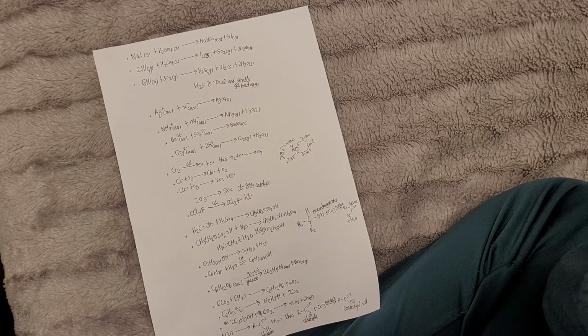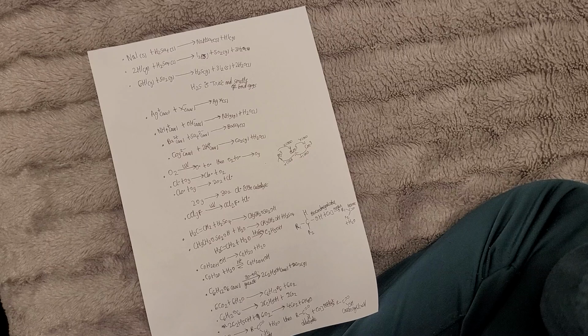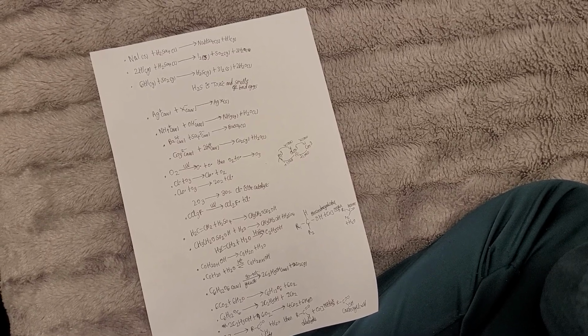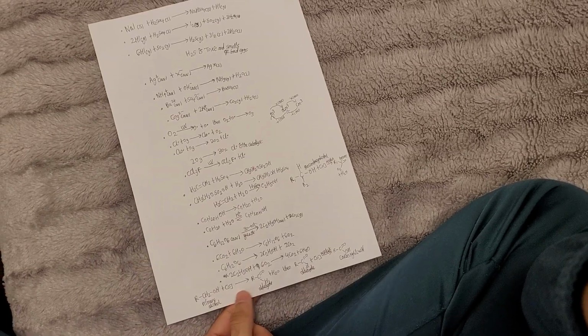Then I've got 2C2H5OH plus 6O2 to form 4CO2 plus 6H2O. Now these really aren't equations, I guess they are.